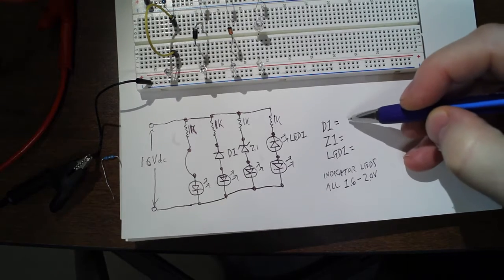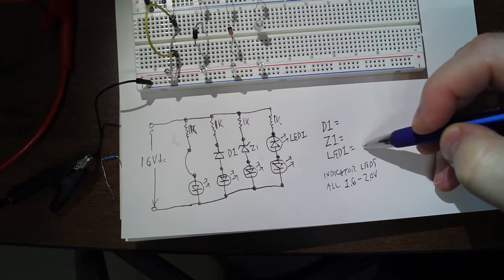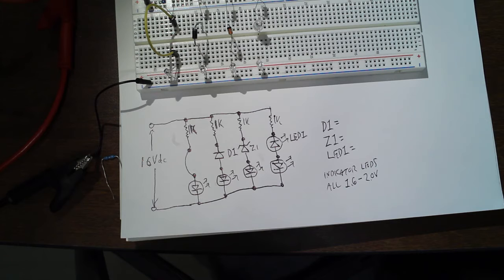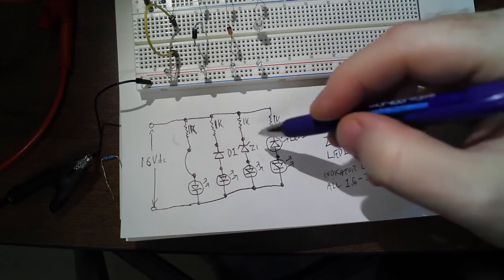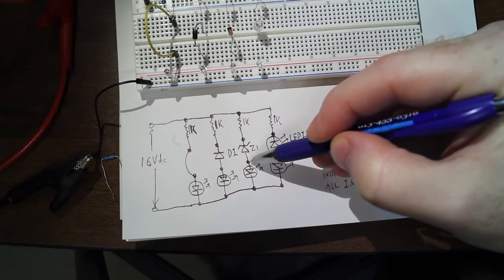I haven't written numbers here yet, and there's a very important reason for that. The reason is some diodes are designed to be able to conduct in the reverse direction, notably Zener diodes.